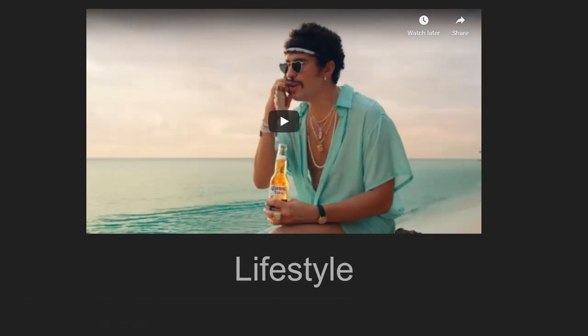So there you have it. It's presenting an actual lifestyle, the fact that Bad Bunny and Snoop Dogg are the ones that are probably the ones that are going to drink this. In essence, that's what the big idea here is.